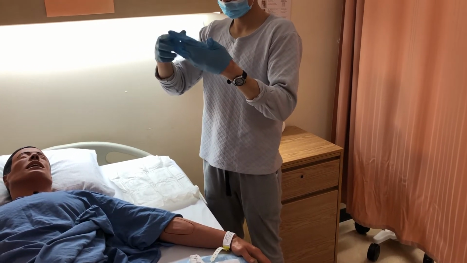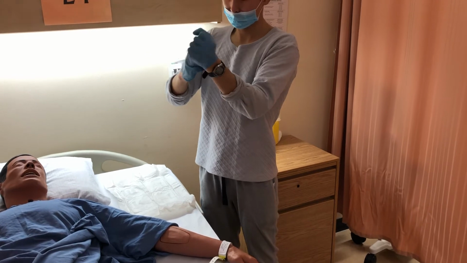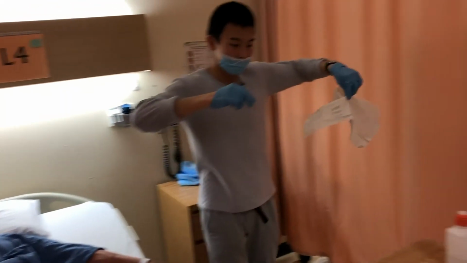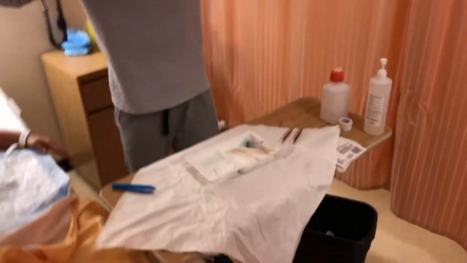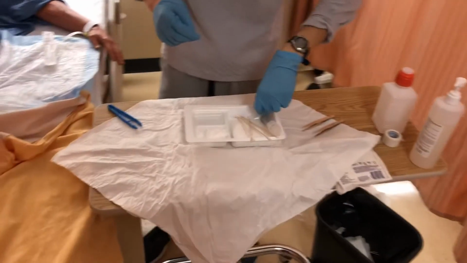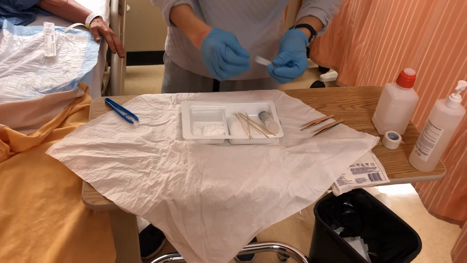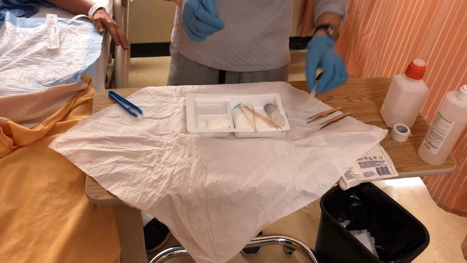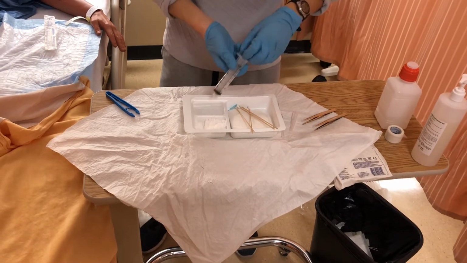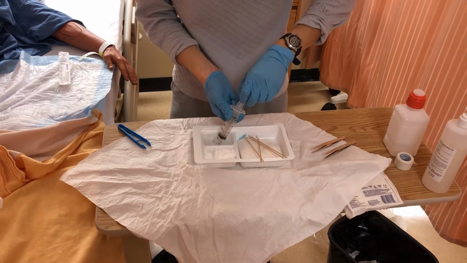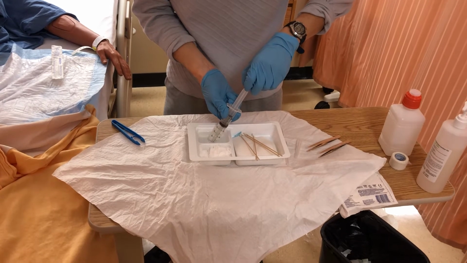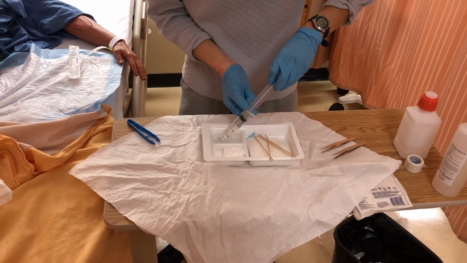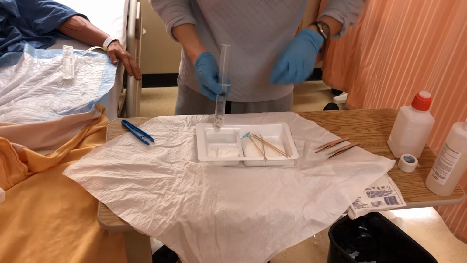So now I'm going to check the dressing. And now I have my sterile gloves on. I'm going to touch the middle of this. Sterile on sterile is still sterile. And now I'm going to get my IV Cathlon out. There it is. And now I will fill this up with 30 ml of normal saline. And now I'm going to thread on my Cathlon.